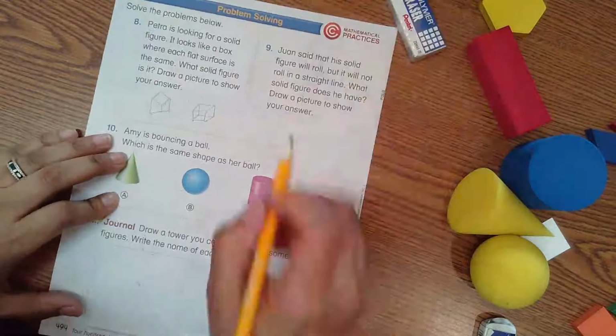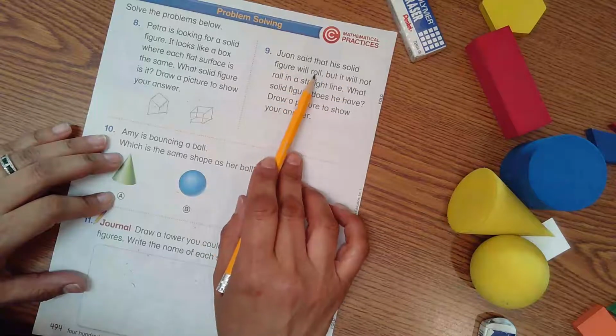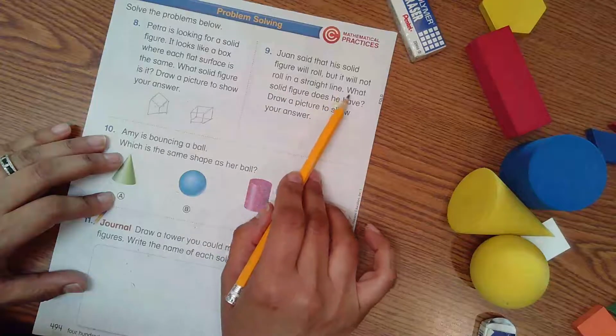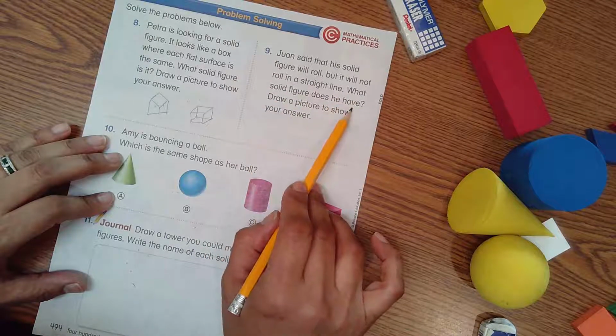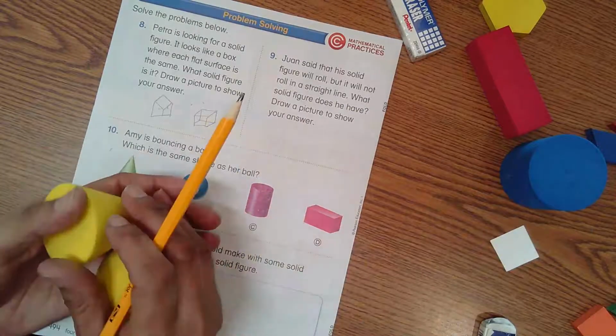All right, let's go for number 9. Juan said that his solid figures were rolled, but it will not roll in a straight line. What solid figure does he have? Draw a picture. All right, so a solid figure that rolls.